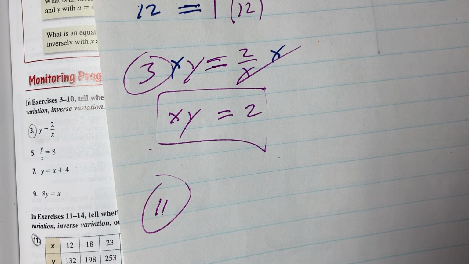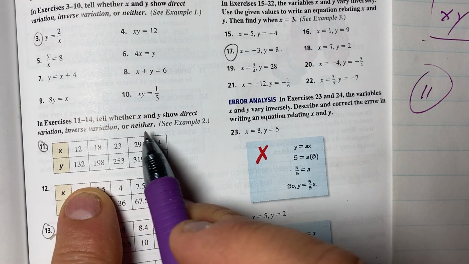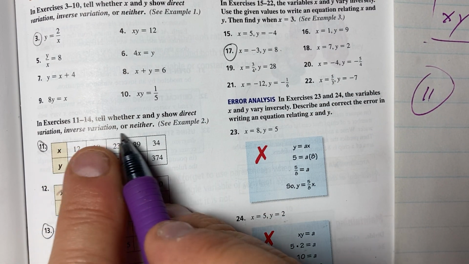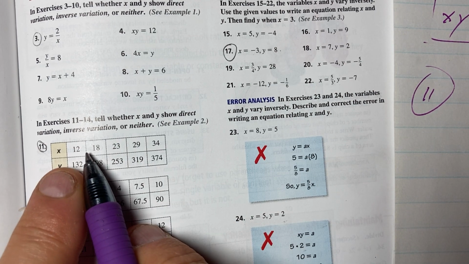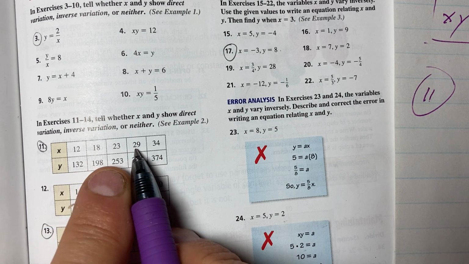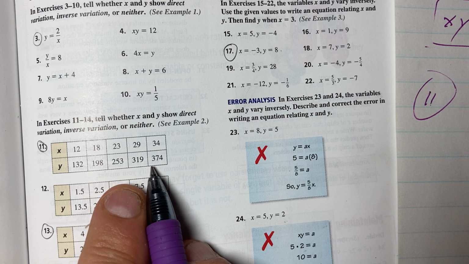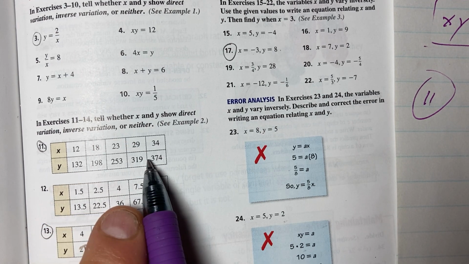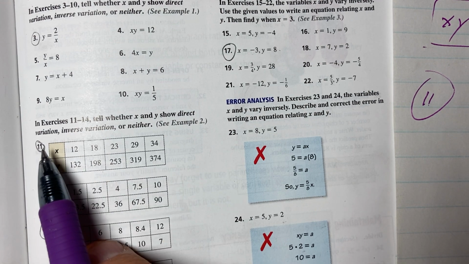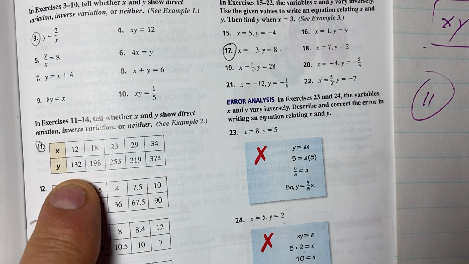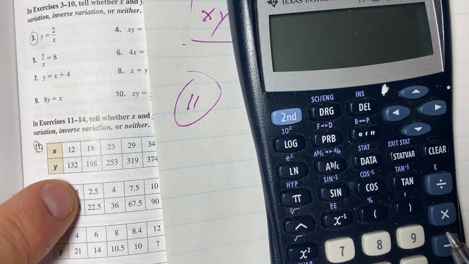What about number 11? Tell whether x and y show direct variation, inverse variation, or neither. x is increasing, increasing, increasing. y is increasing too. They're both increasing. Since they're both increasing in value as I go this way, it's not inverse variation. So it's either neither or direct. If it's direct, the constant could be 12 divided by 132 or 132 divided by 12.